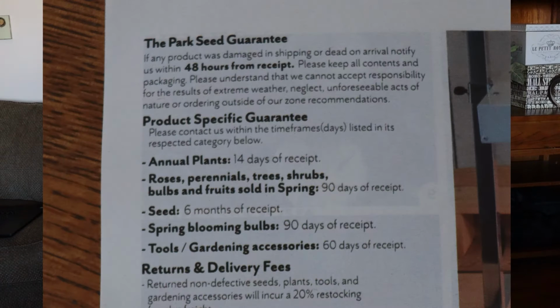Park Seed has a product-specific guarantee. This is on the last page of the book, and basically this is saying that it depends on what the product is as to what the guarantee is. But the main thing is you want to make sure that the company offers some type of guarantee. I would just really recommend staying away from companies who don't make that guarantee information pretty obvious to you.